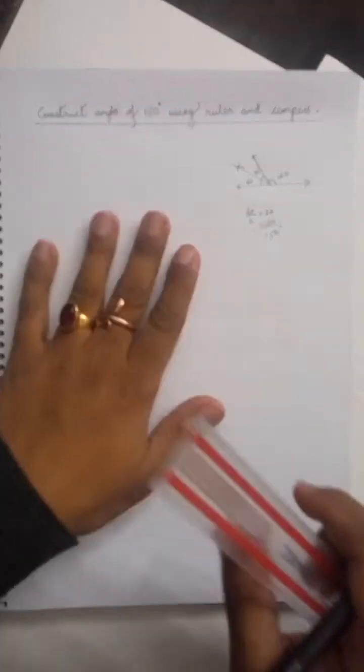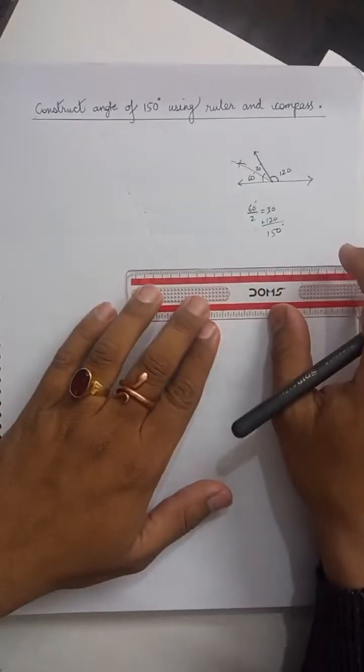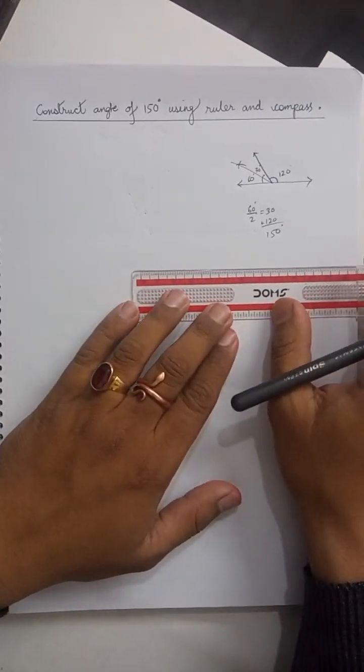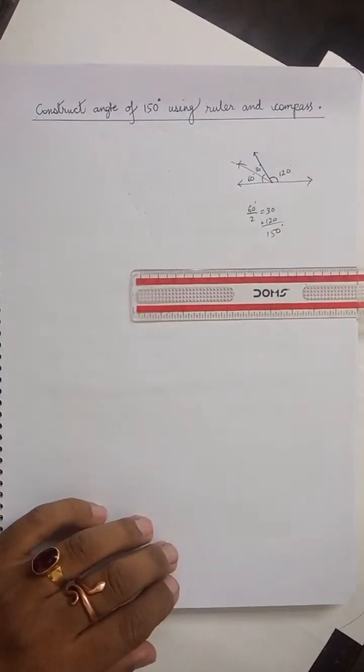Okay, so like all the other constructions, we'll start our construction by drawing a ray.